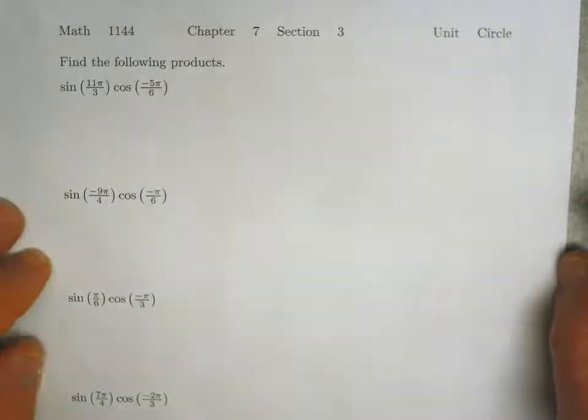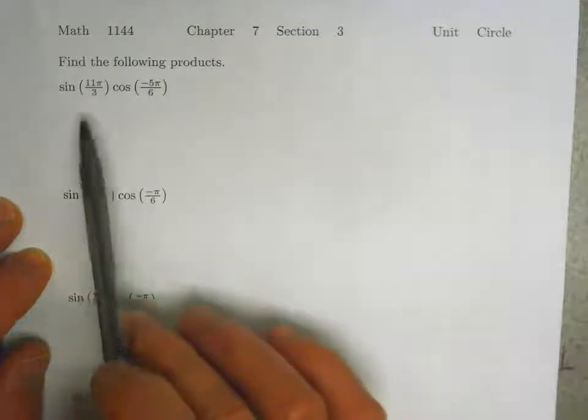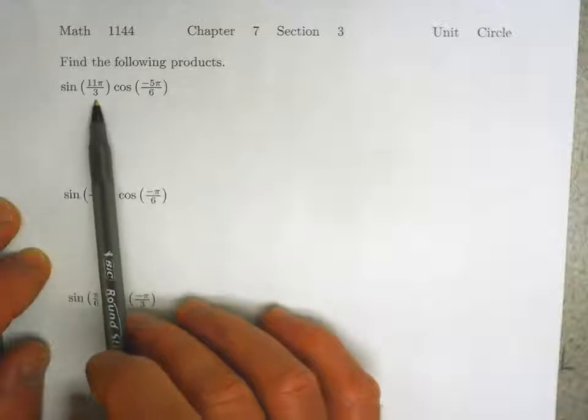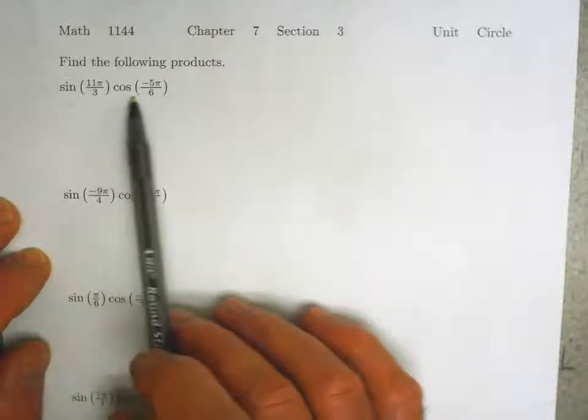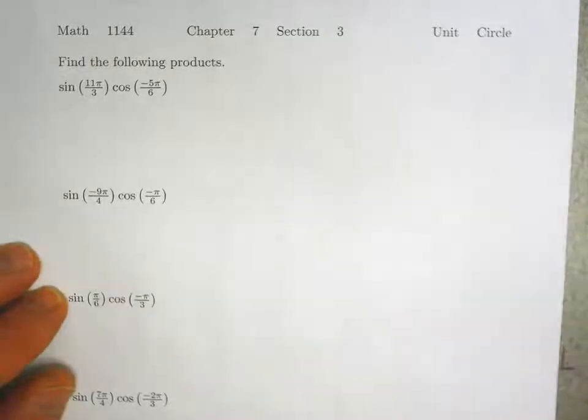So if you thought what we were doing was bad, this is twice as bad, because we have to find what the sine of one angle is multiplied by the cosine of a different angle. So we're going to use reference angles to help us.